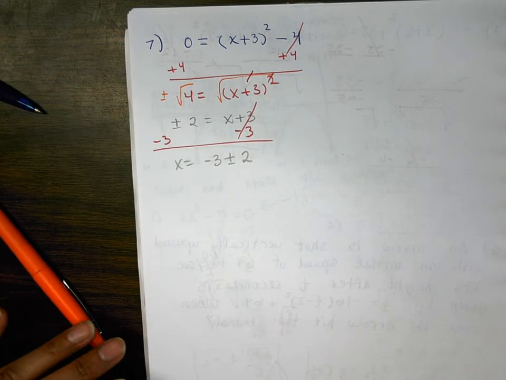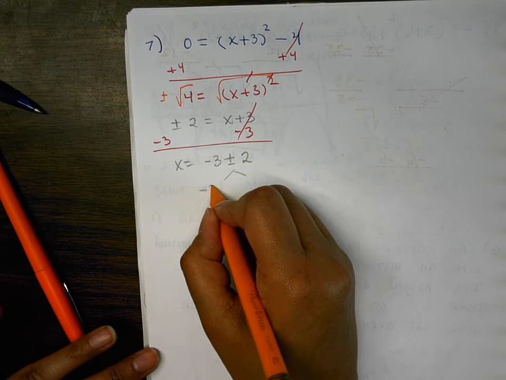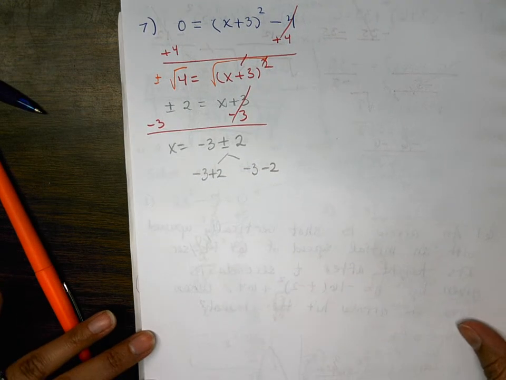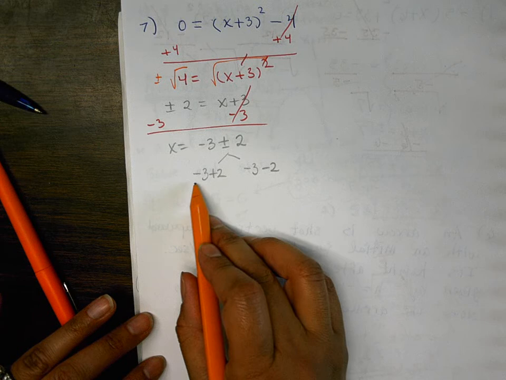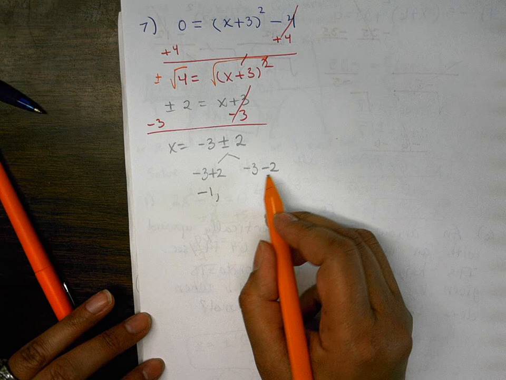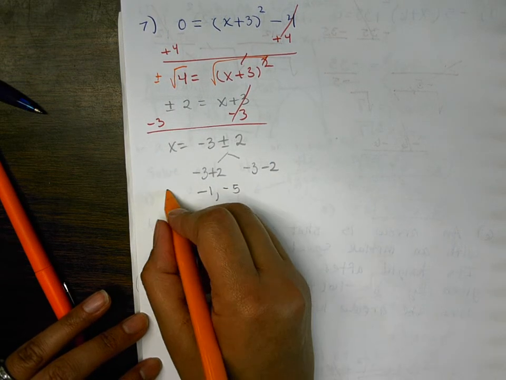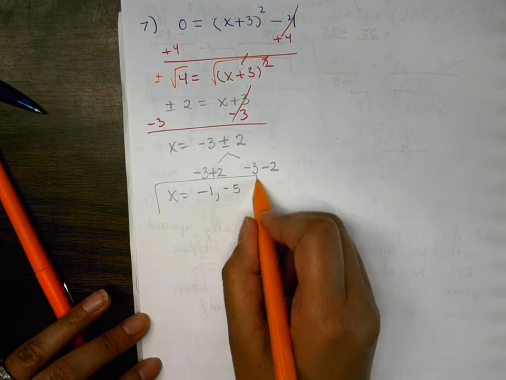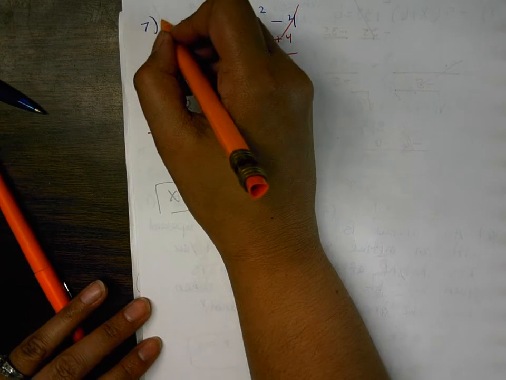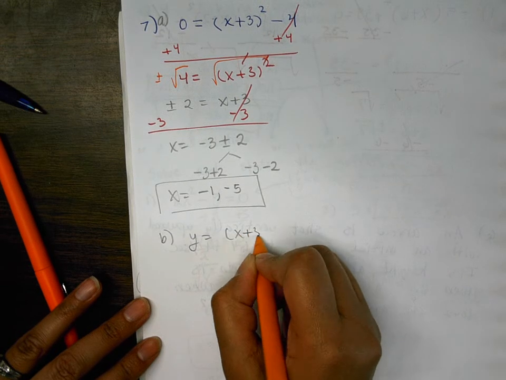Are these like terms? Then I have to work it out. Negative 3 plus 2, negative 3 minus 2. What's negative 3 plus 2? Negative 1. Thank you. What's negative 3 minus 2? Negative 5. I have 2 answers. x equals negative 1 or negative 5. That does not mean an ordered pair. It just means 2 solutions. This is part A. Part B is going to ask you to graph this exact same equation. So let's do a quick graph.